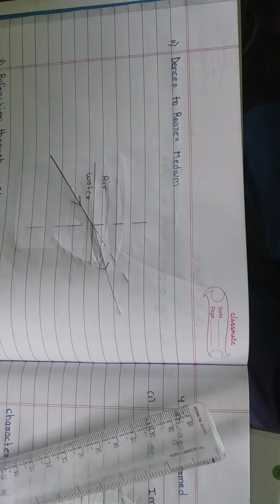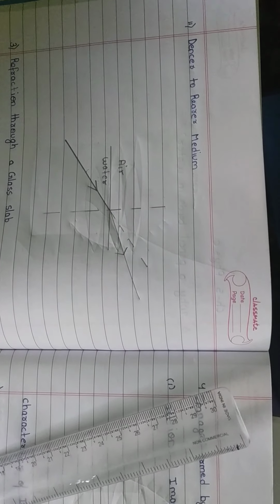When a ray of light is moving from denser to rarer medium, the velocity increases, and from rarer to denser medium the velocity decreases. It is due to this change in velocity that a ray of light deviates from its original path while moving from one medium to another medium.